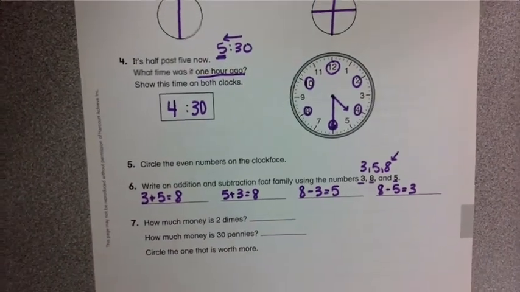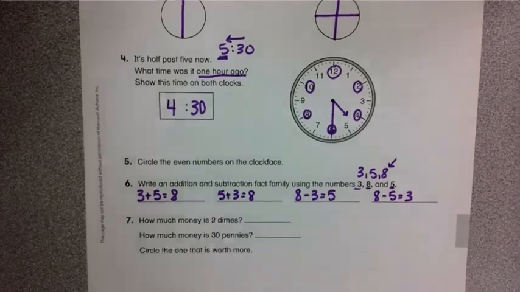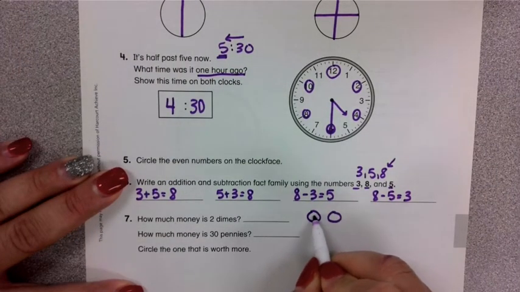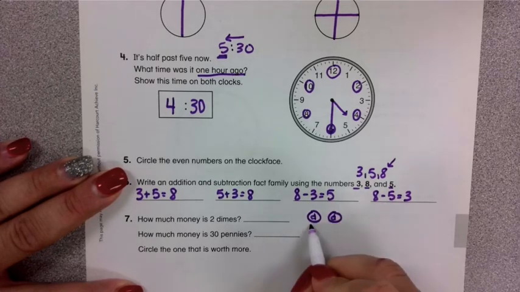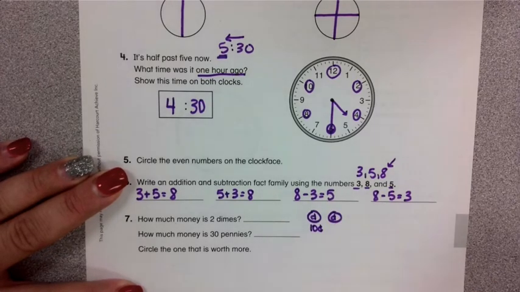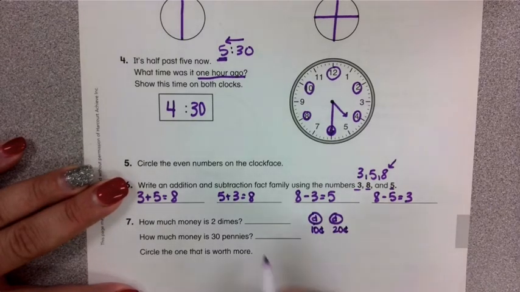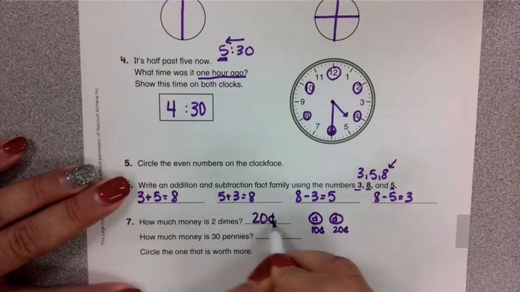This last problem wants us to work with money. It says, how much money is 2 dimes? Okay, I can draw them out if I need to. Each dime is worth 10 cents. 10, 20. So 2 dimes is worth 20 cents.